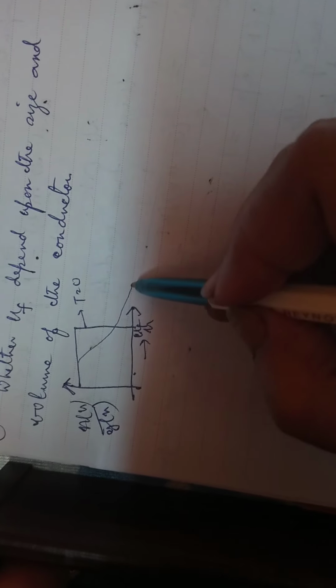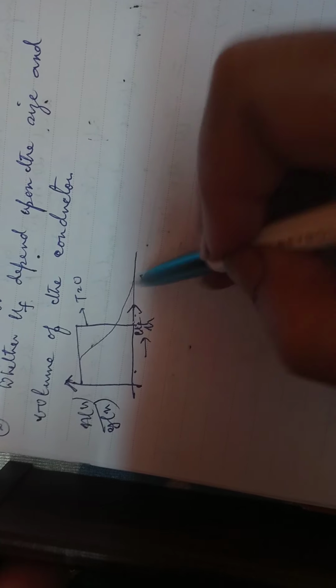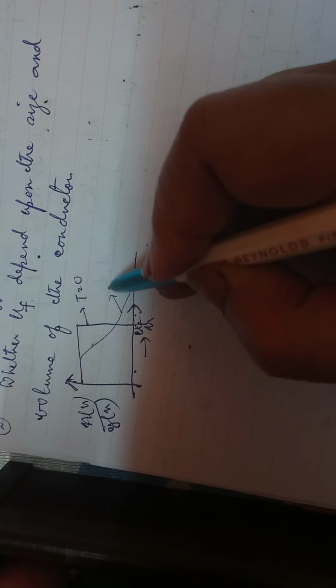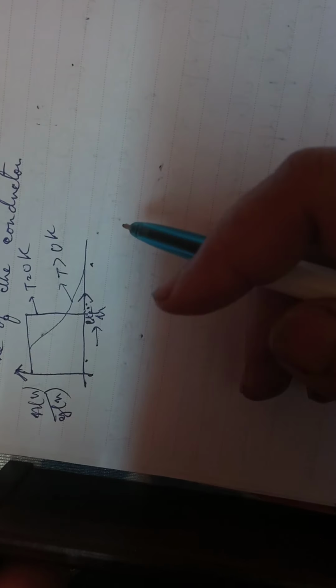Whereas at higher temperature the curve crosses like this and you have some fermions above UF. But at T equal to 0 the cutoff is sharp, so the calculation becomes very easy. So we consider T equal to 0. This diagram is very important to explain Fermi energy, so do practice this for your exam.